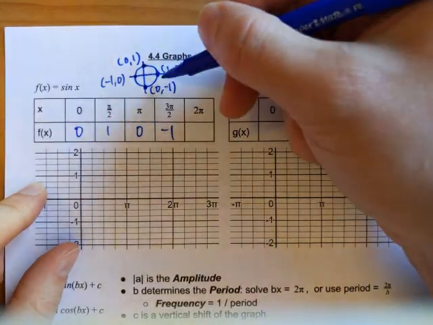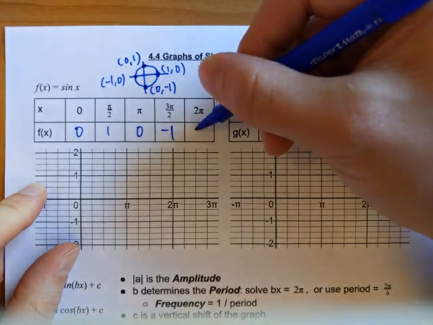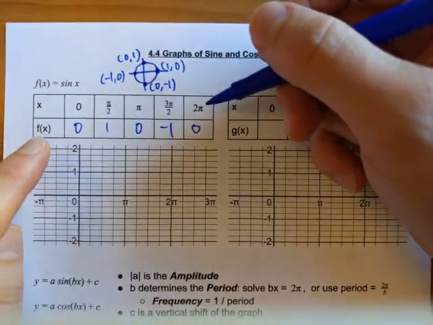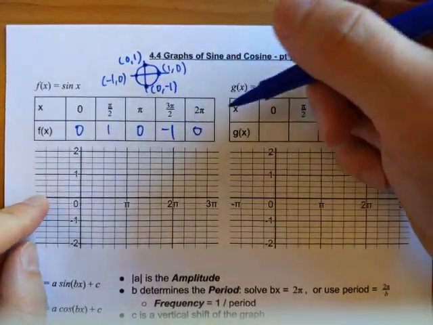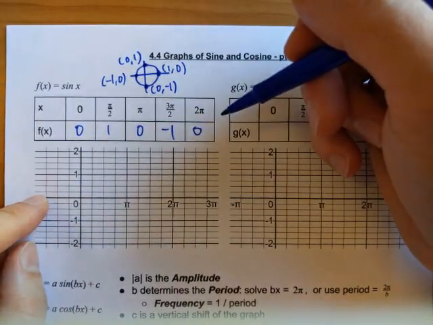And then 2 pi brings us a full circle. We're back to where we started. So we're back to this point here, a sine of 0 again. And so that's why we only have to go from 0 to 2 pi, because once we go past 2 pi, we're going to start repeating. We're just going to keep going around the circle, around and around.